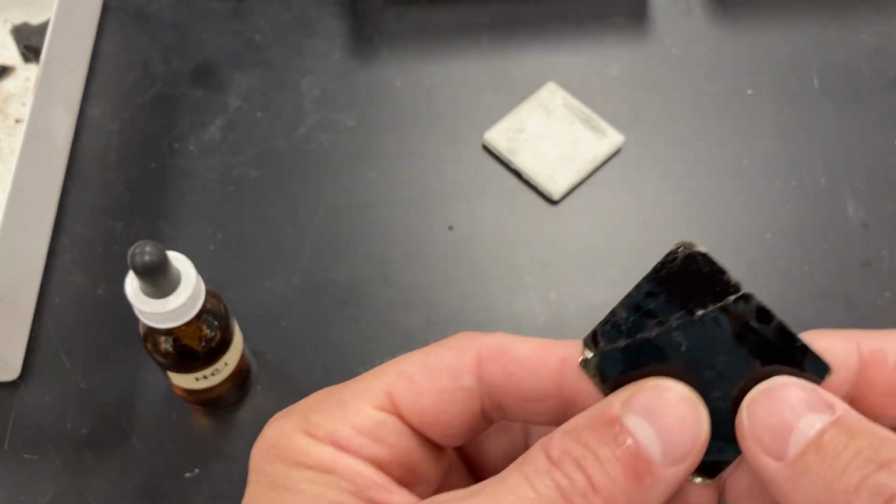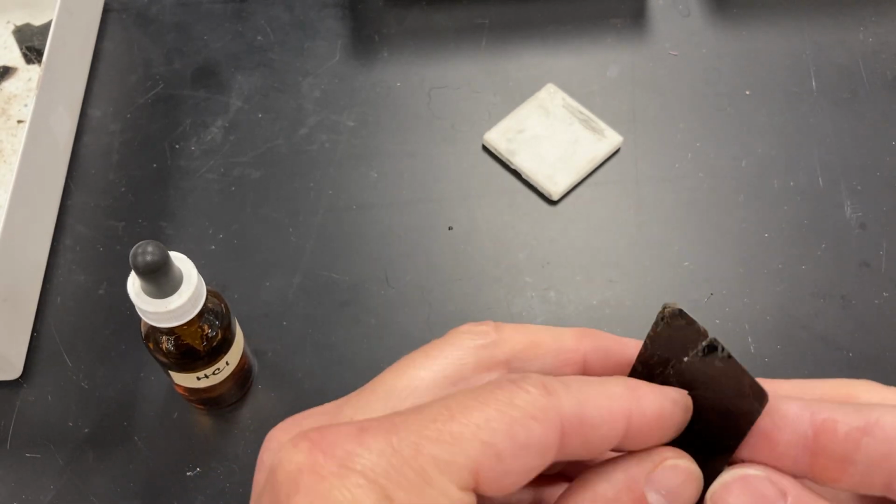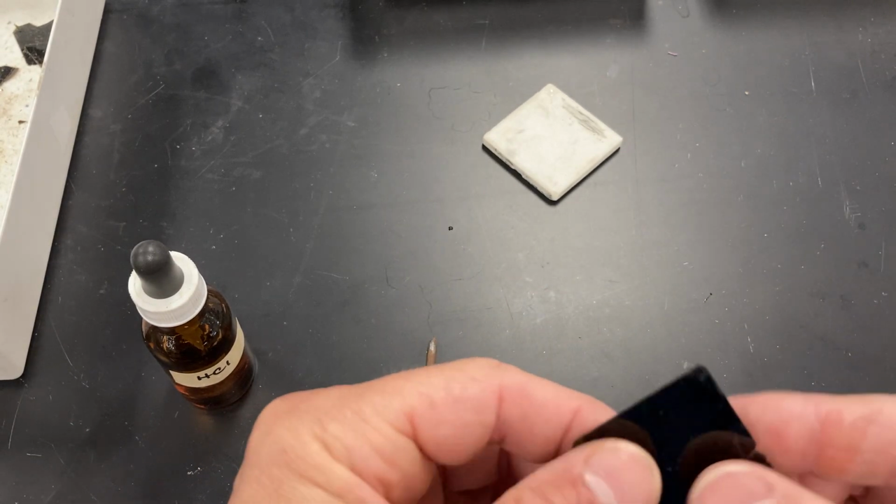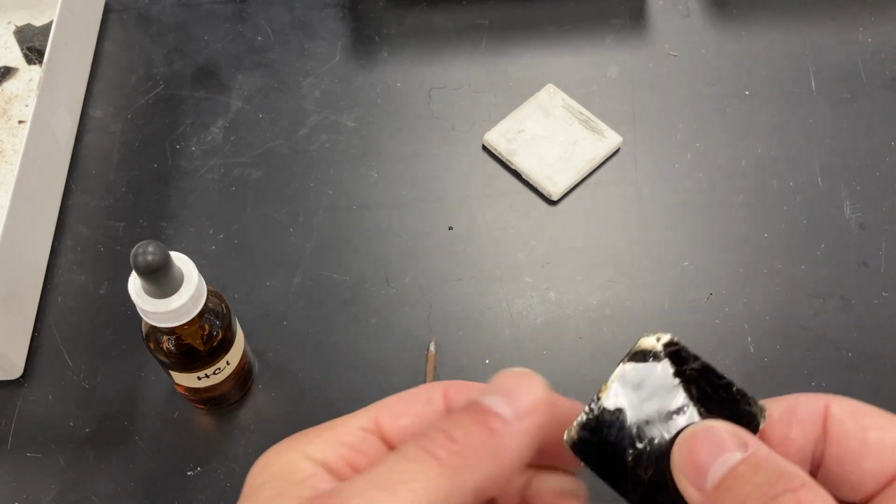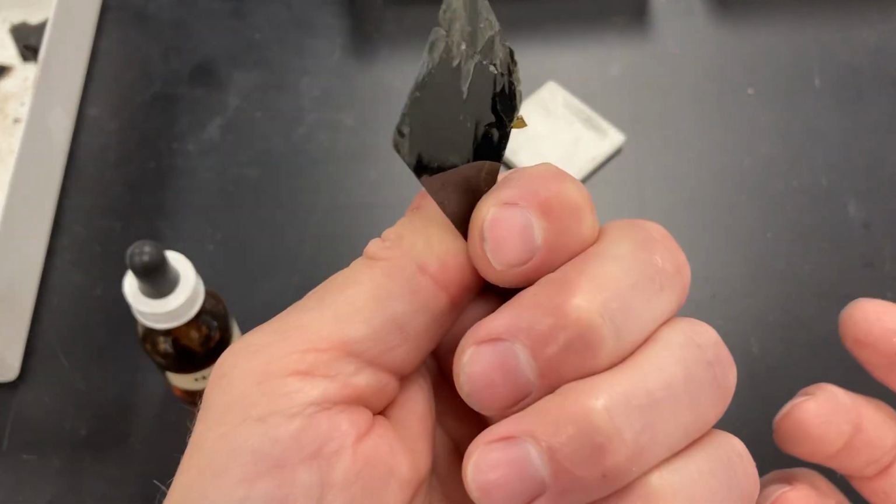B-I-O-T-I-T-E, biotite. It's flexible, it's thin. A thin enough piece you can actually just about see through. But it's definitely black, okay? I'm not even going to worry about hardness. Like, I know that's biotite.